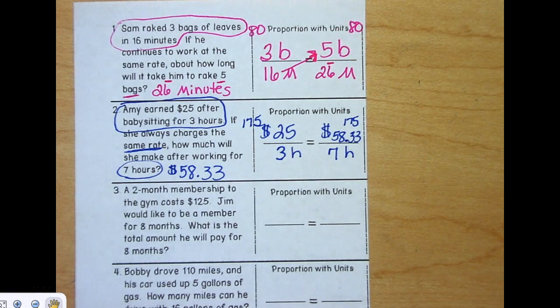So you started this way. Is that right? Okay, now what do you do here? If you don't know what you're multiplying by, what's the opposite of multiplying? Divide.